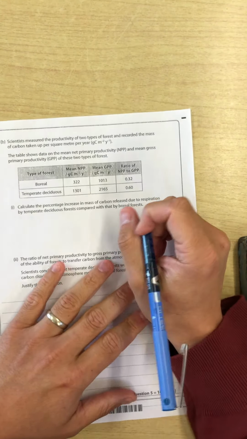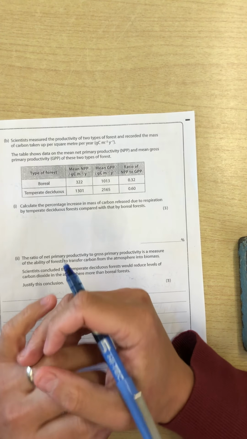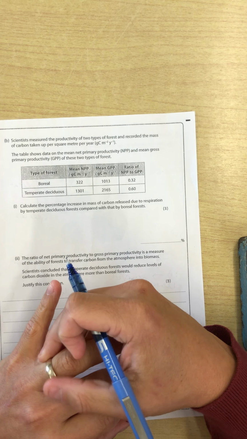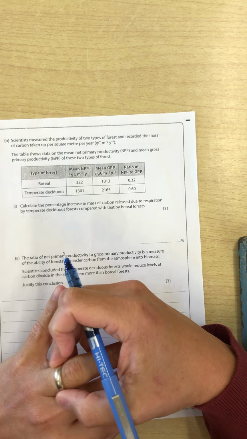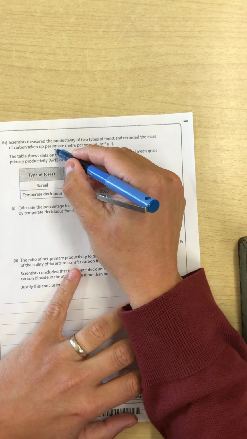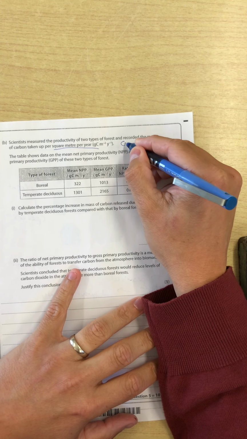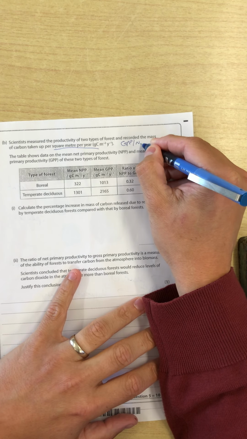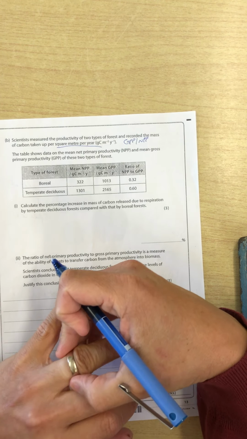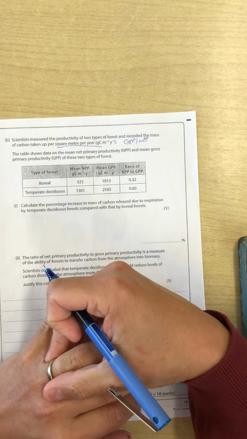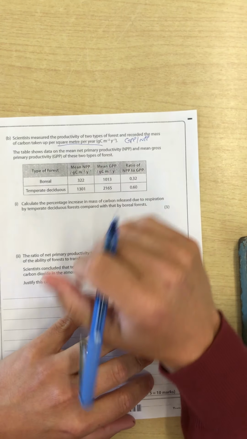Good. A bit of maths. So, scientists measure the productivity of 2 types of forest and recorded the mass of carbon taken up per square metre per year. So as soon as I see those units, I'm thinking GPP/NPP. The table shows data on the mean net primary productivity and mean gross primary productivity of these 2 types of forests, so I'm thinking correctly.